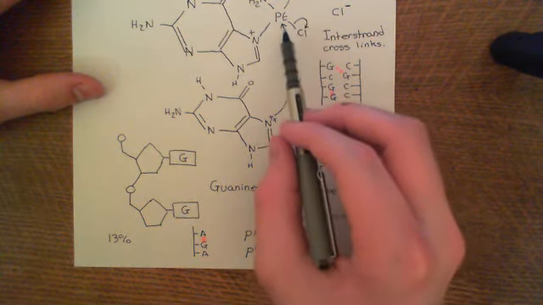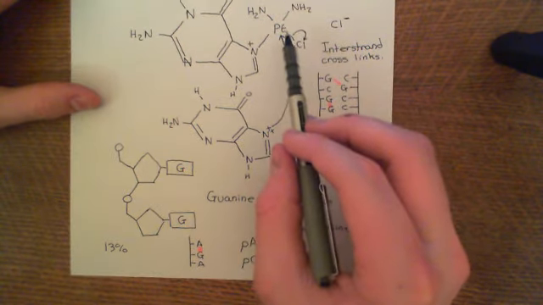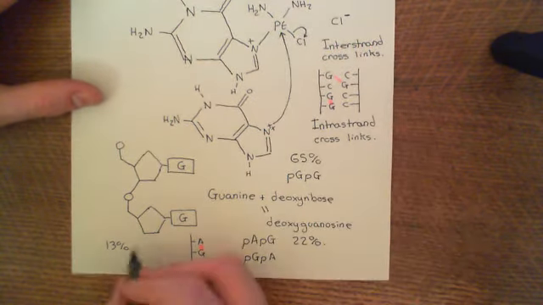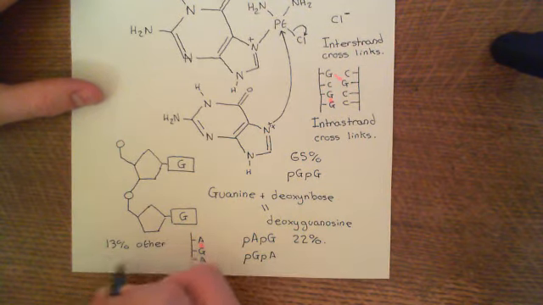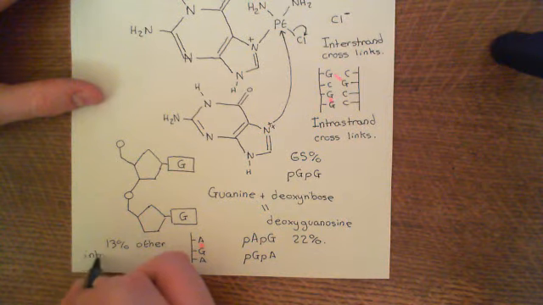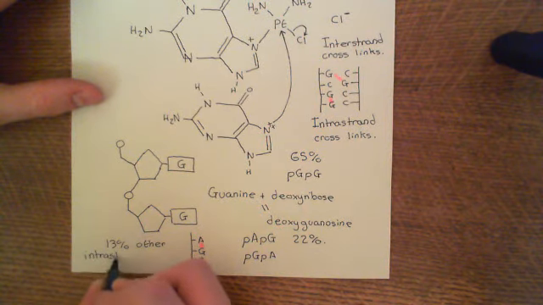Cisplatin, because it's such a small molecule, is only capable of forming intra-strand crosslinks. So the other 13% are other intra-strand crosslinks.